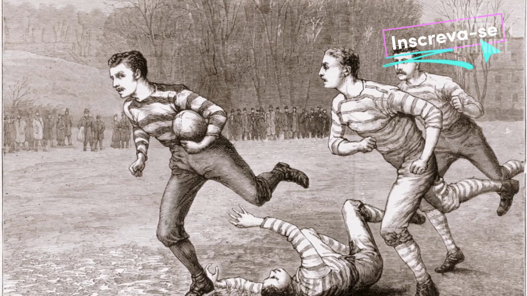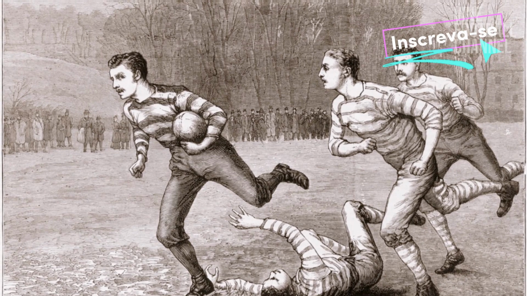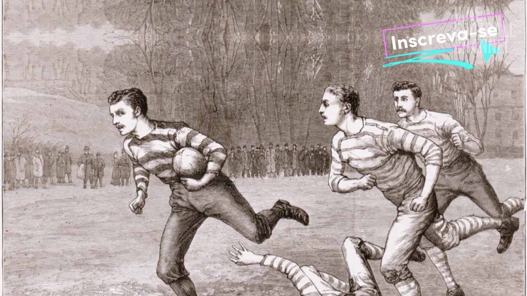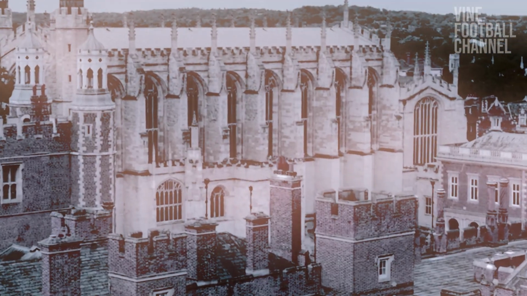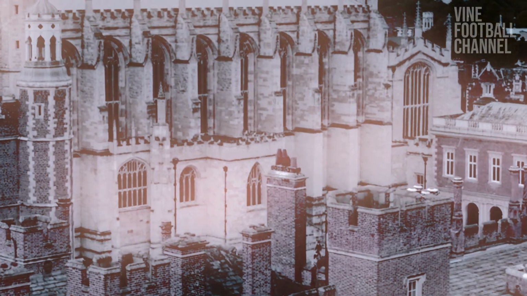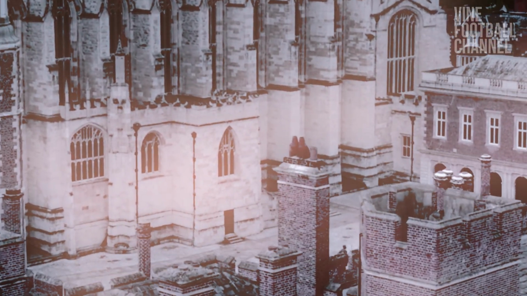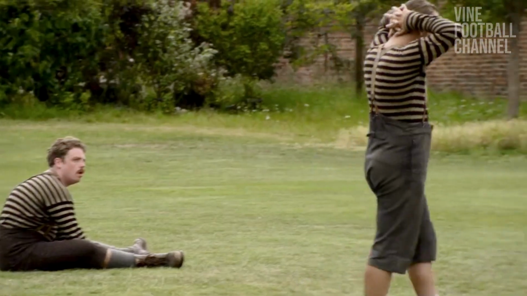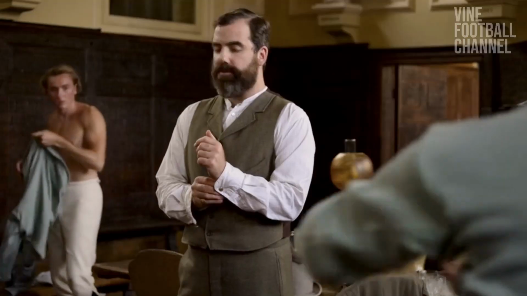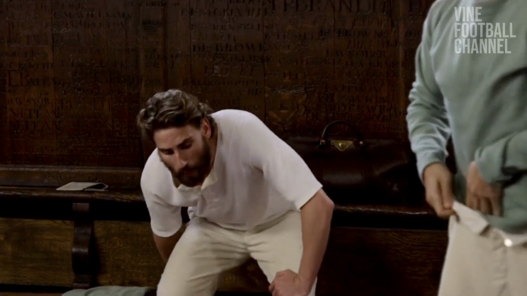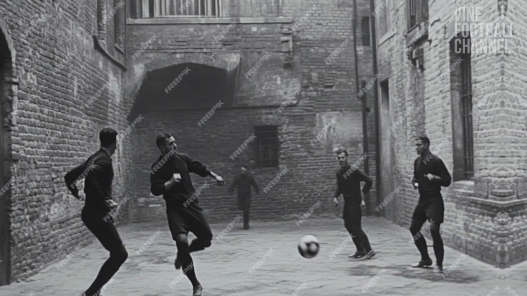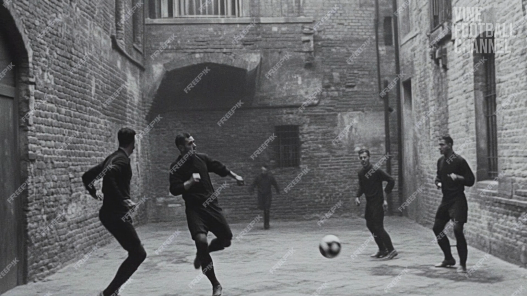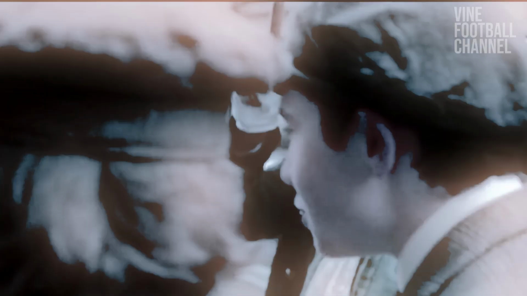There were several attempts to create a unified version of football. In 1848, at the University of Cambridge, a group of students gathered to establish some rules, but in the end, each school remained attached to its own practices. It was only in 1863 that they realized there was an irreconcilable difference between those who preferred a game of catching the ball and running with it, and those who favored a game of dribbling and kicking.